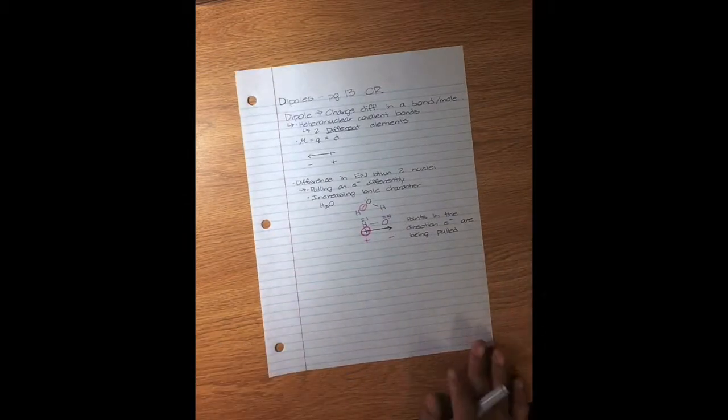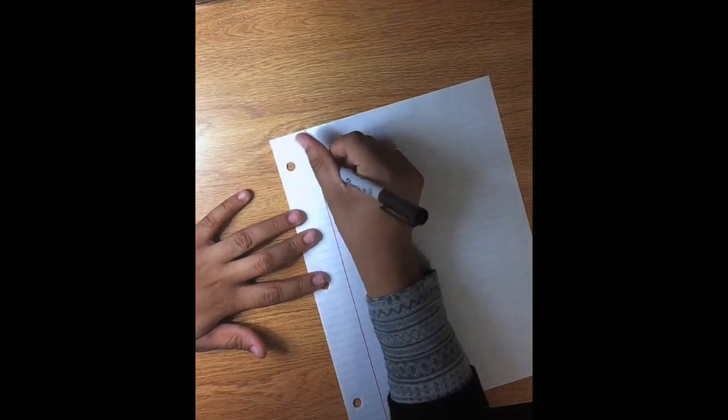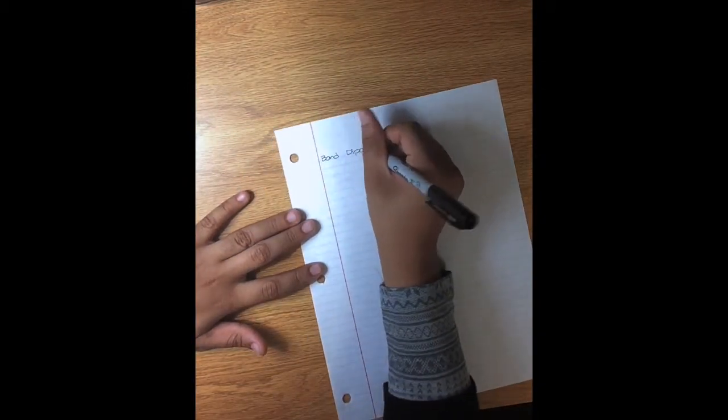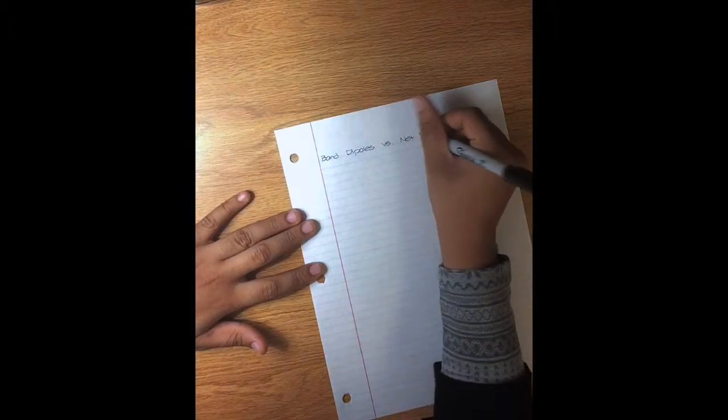So that was the basics of a bond dipole. It's caused by differences in electronegativity, resulting in an unequal sharing of electrons and partial charges. Now let's talk about bond dipoles versus net dipoles.